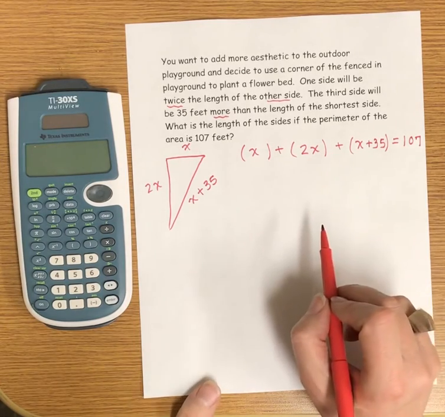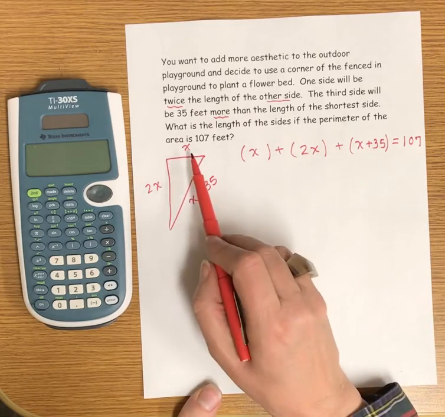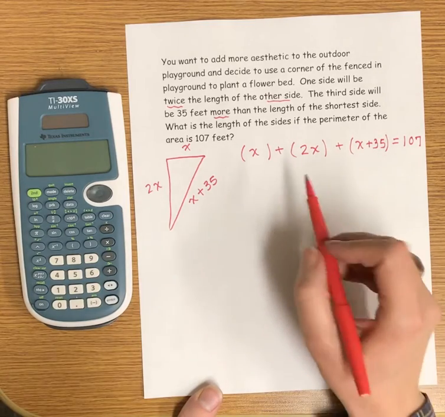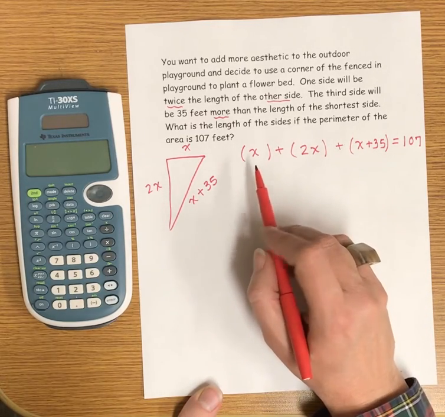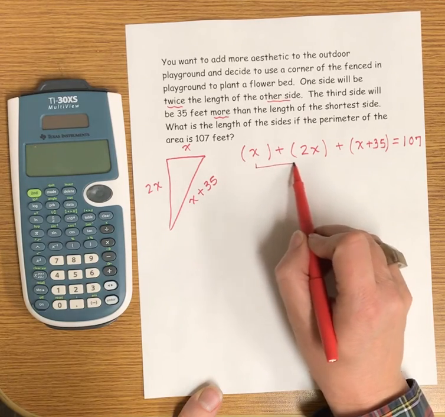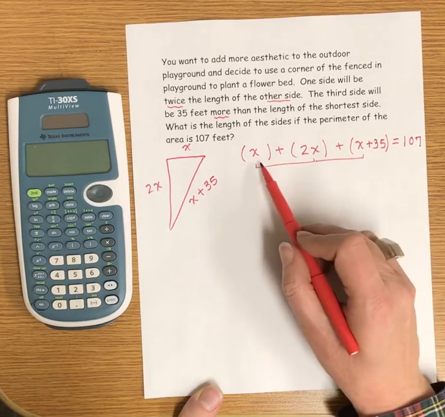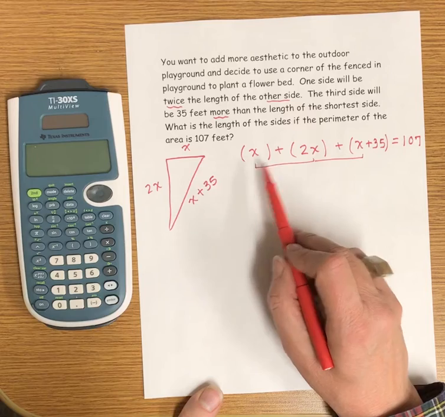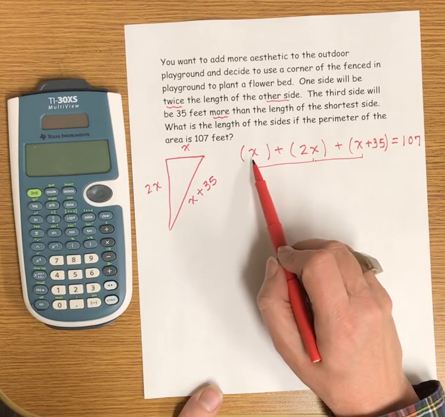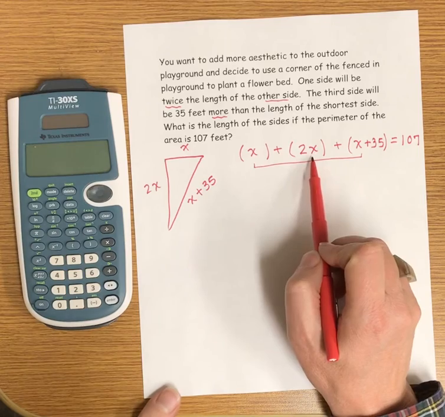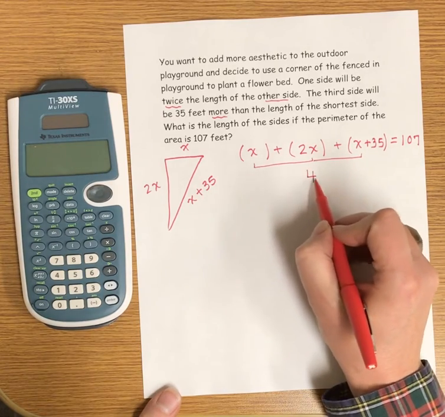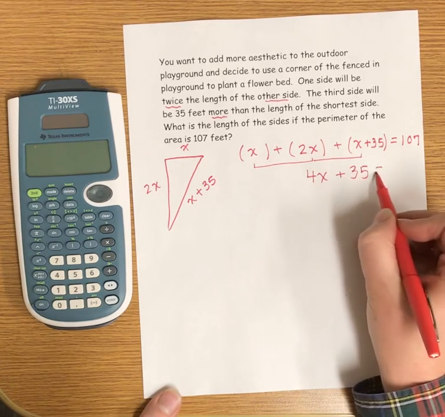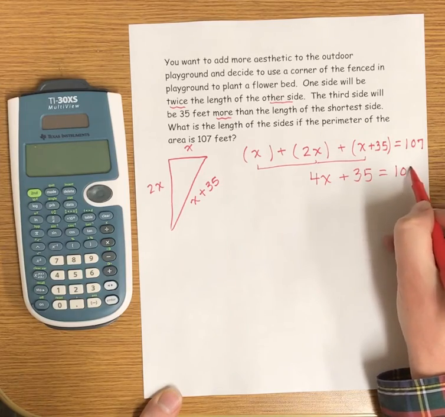Now that we have an equation, we're able to solve for x, and that will help us figure out how long each of those 3 sides must be. The first step in order to solve the equation is to make it look a little bit more simple by combining the like terms. All of these terms that have x's in them are like terms. So if I count up how many x's I have all together, there's 1 here, plus 2 more there makes 3, plus 1 more here makes 4x. And all of those x's still have 35 added onto them. And we know that all of that should still equal 107.